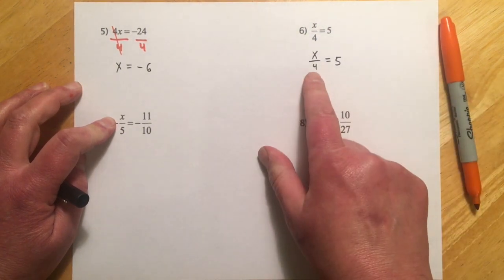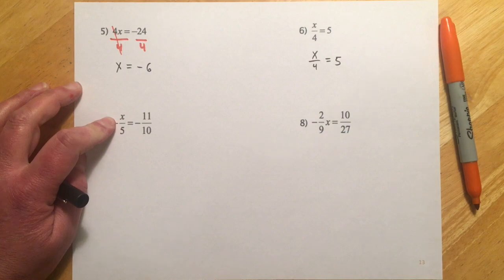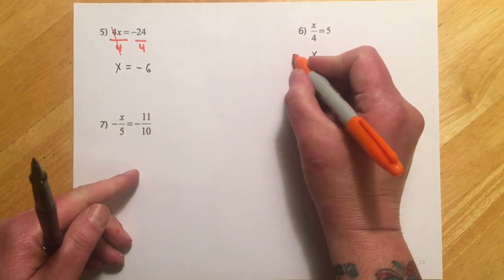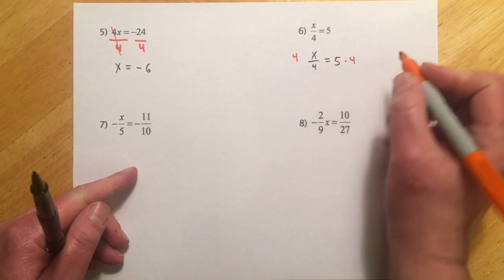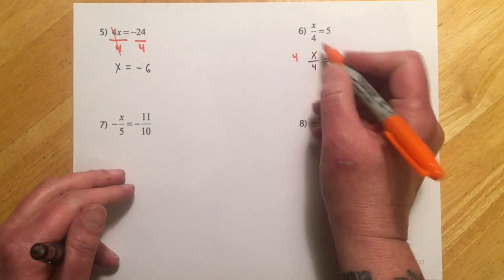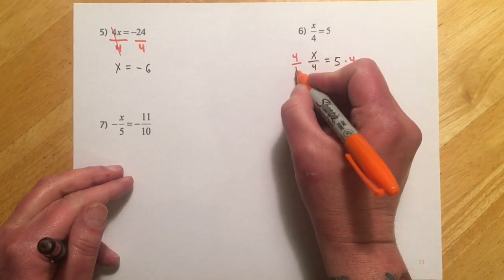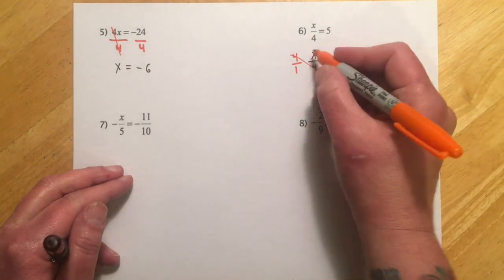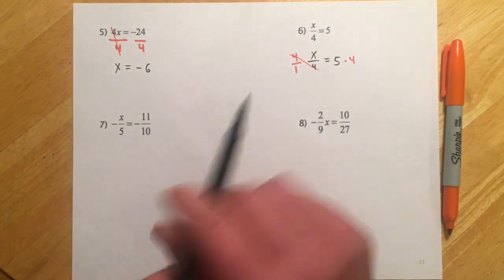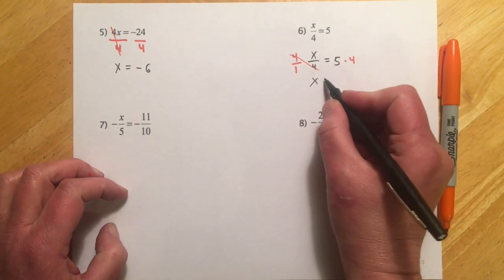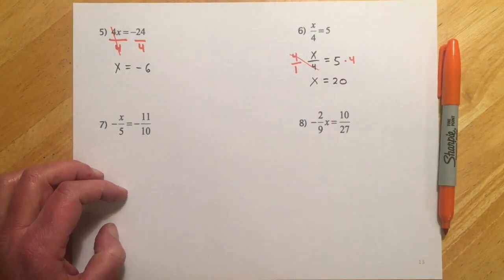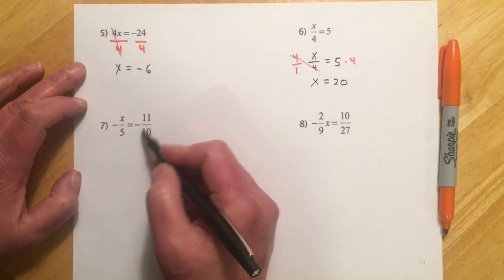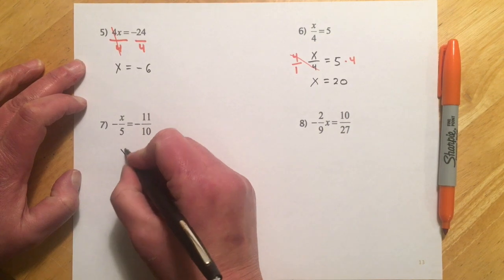So this time the 4 is dividing, and so to undo division, we multiply. So we'll go times 4 times 4, but sometimes this floating 4 freaks people out in terms of the fraction. So if it helps, you can write that as 4 over 1, and then maybe it's a little easier to see, okay, the 4's are canceling, x over 1, that would just be x, and then 5 times 4 would make 20.